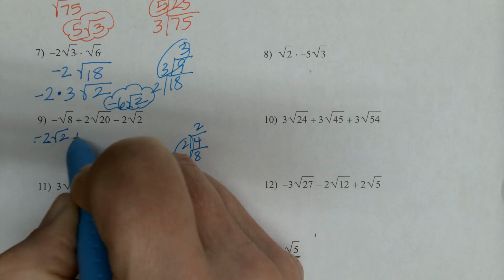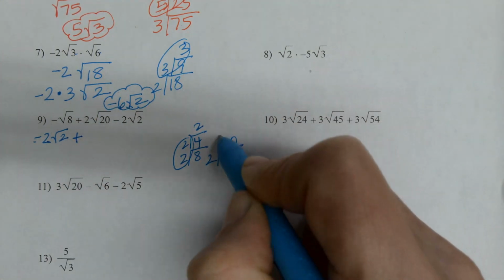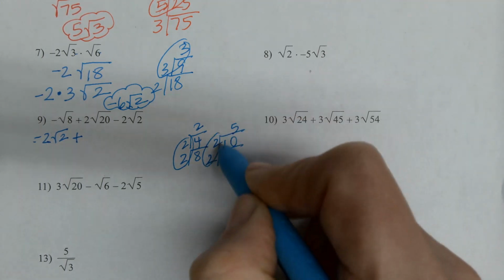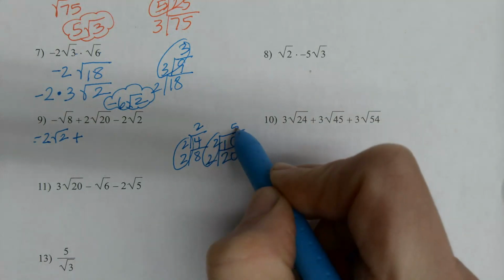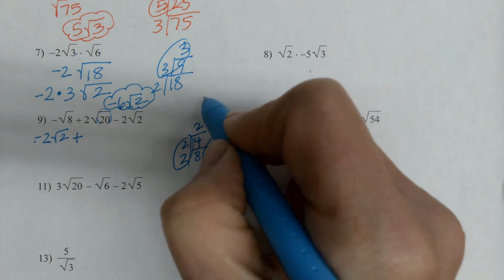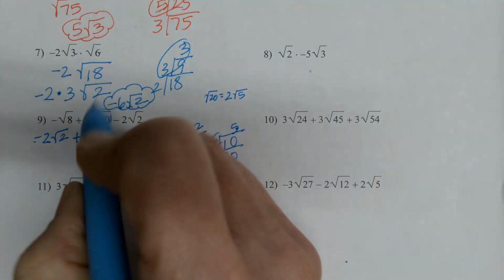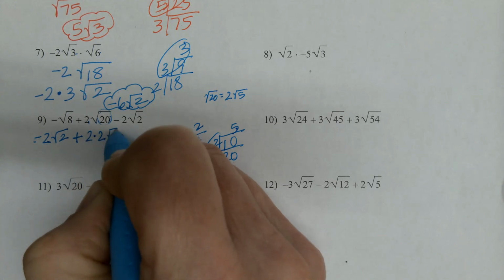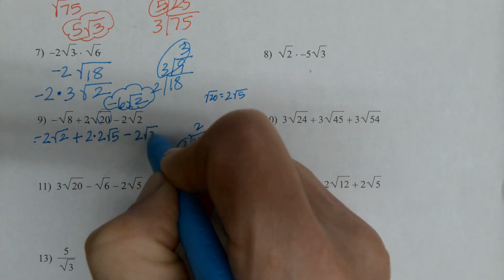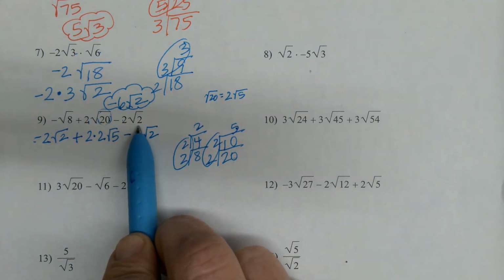Now plus, now I'm going to break down 20. Divide by 2, divide by 2. So now I have 2 times the square root of 5. So this here is 2 times the square root of 5. The square root of 20 equals 2 times the square root of 5, but there's already a 2 here, so that's 2 times the square root of 5. And then minus, this can't be broken down anymore, and sometimes you can recognize it right away and sometimes you can't, but this one I can tell, it's just 2.